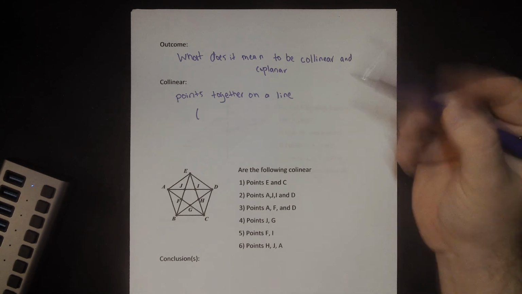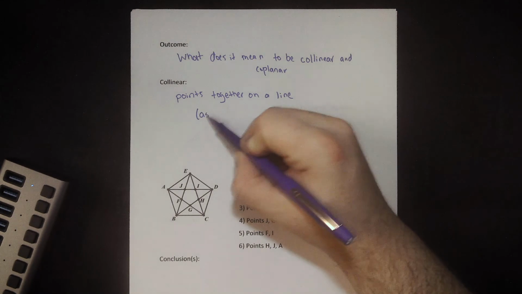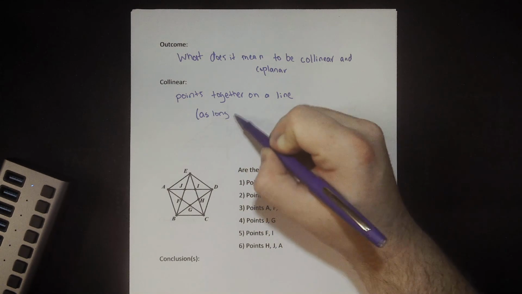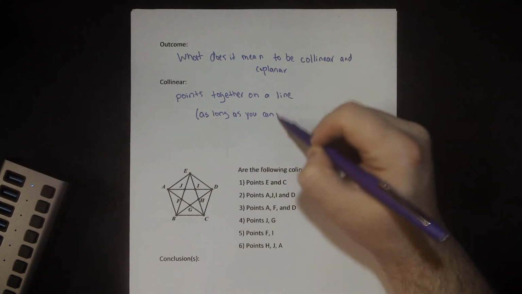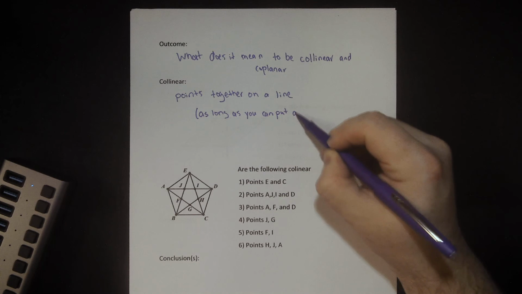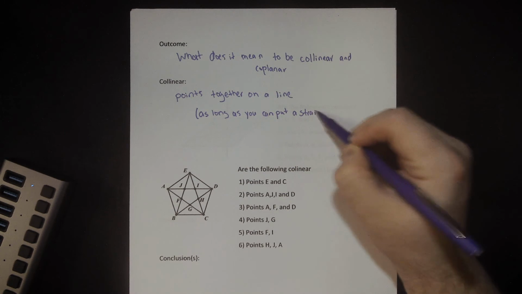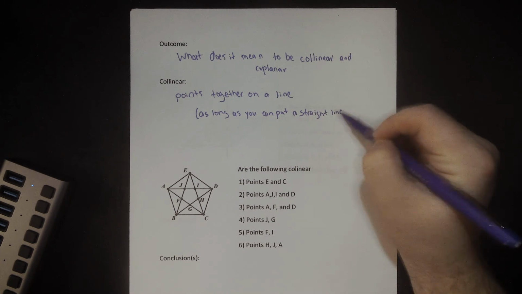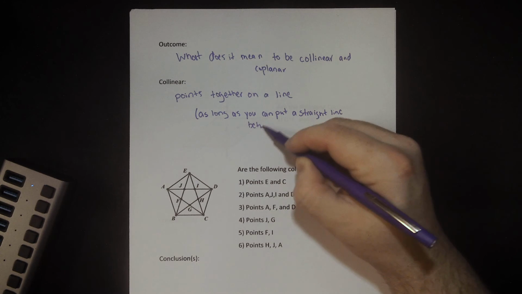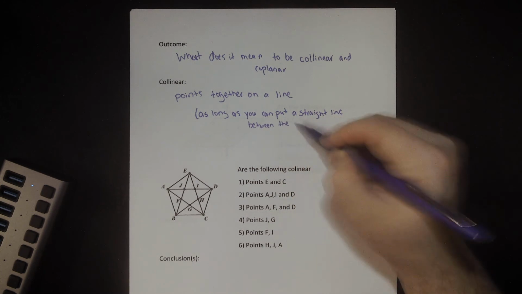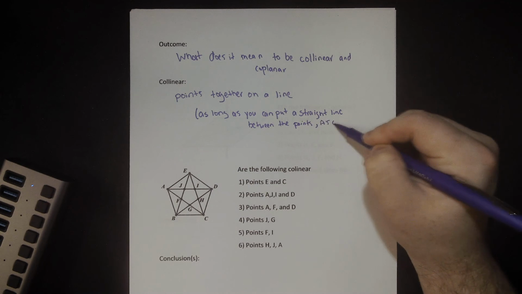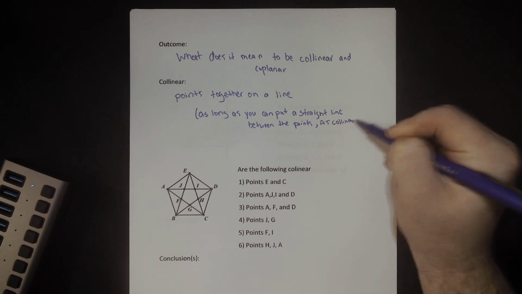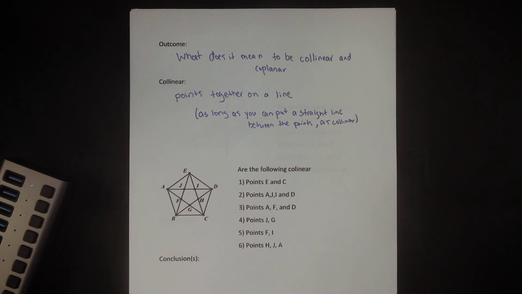Okay. So basically, as long as you can put a straight line between the points, it's collinear. So let's take a look.